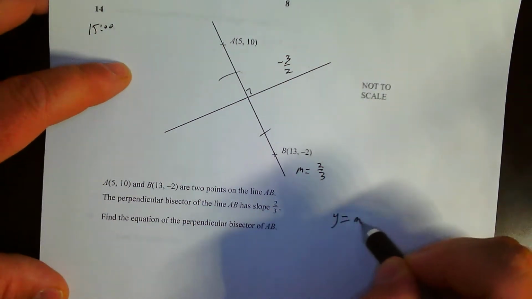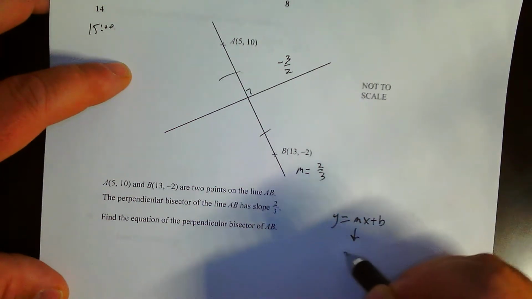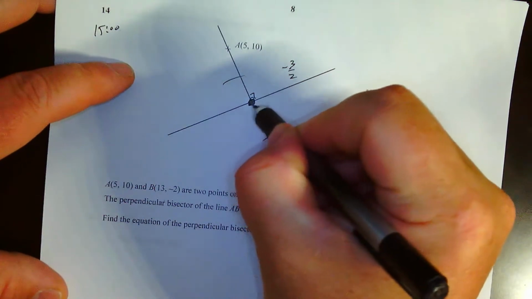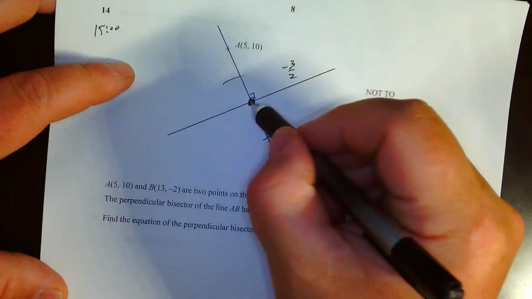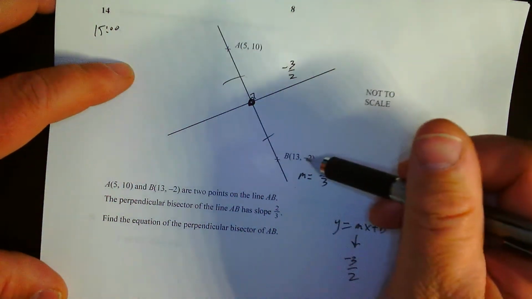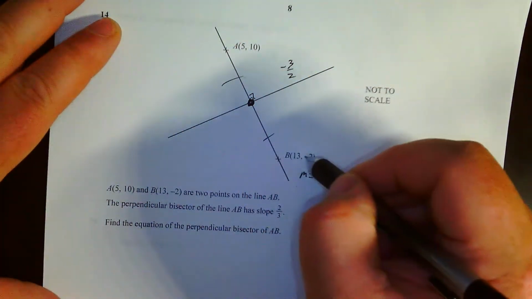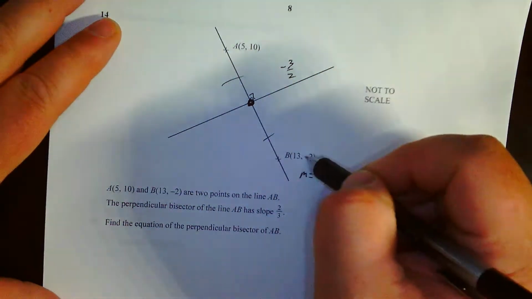So here's what we need. We need y equals mx plus b. And I know that m is -3/2. But I don't have any points. But I can figure this out because it bisects these 2 points. So this is the midpoint of 5, 10, and 13, -2. Midpoint is the sum of the x's divided by 2 and the sum of the y's divided by 2.